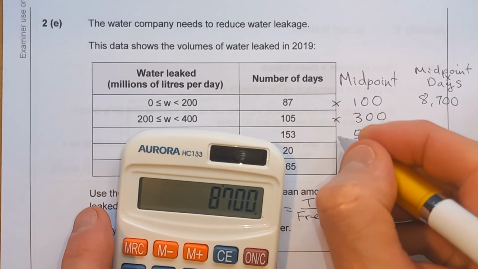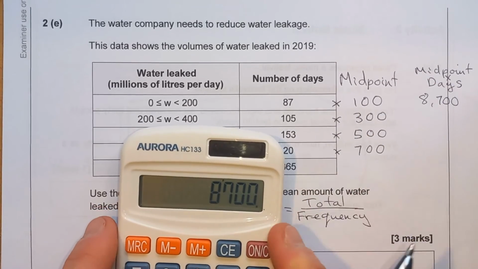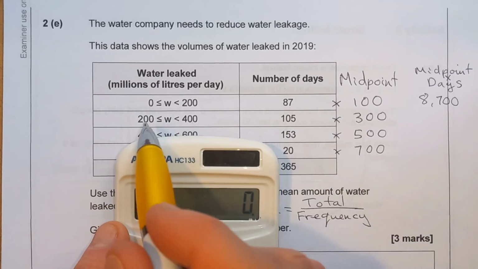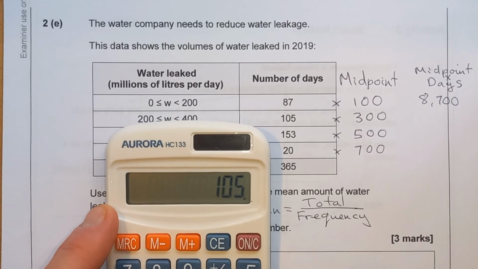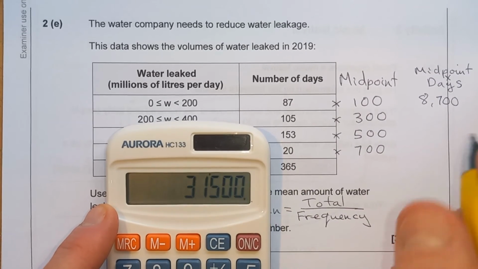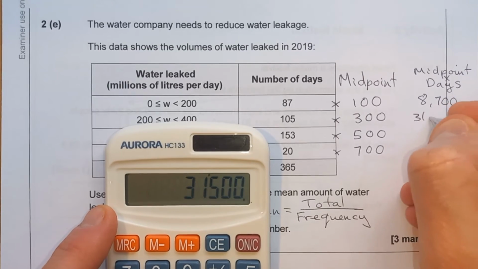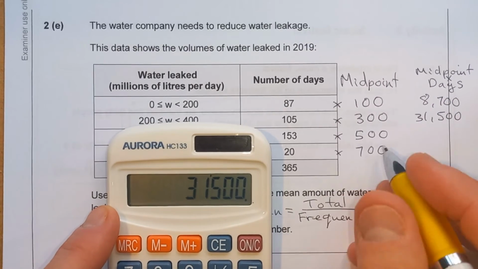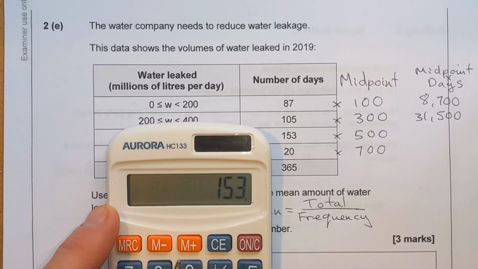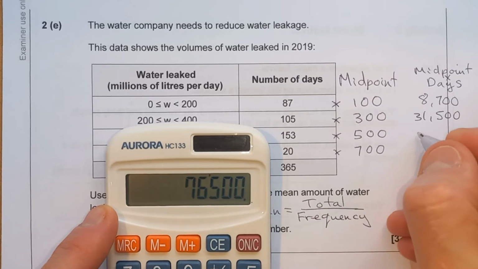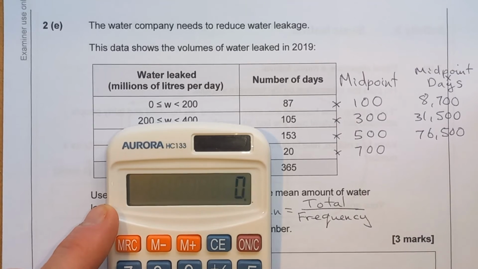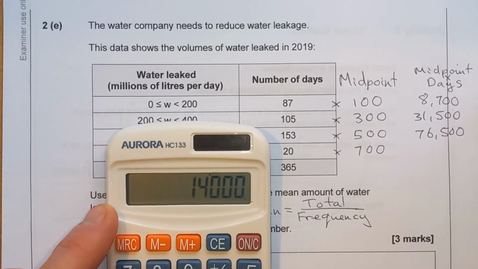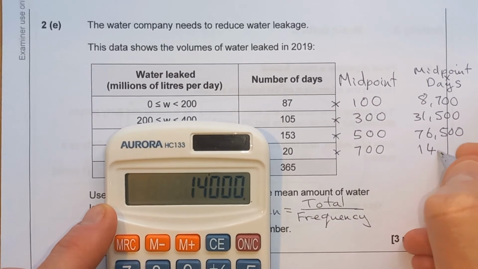And we're going to do this for all of them, and it will tell us how much water was leaked for each of these ranges. So we're going to have 105 times 300, 31,500, and then 153 times 500, we've got 76,500, and then 20 times 700, 14,000.